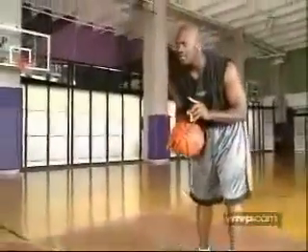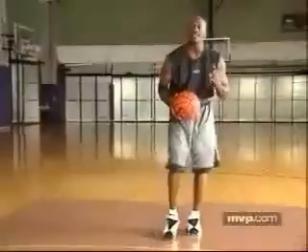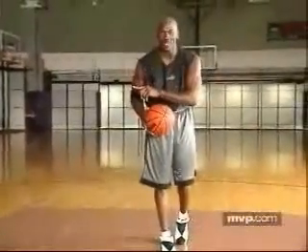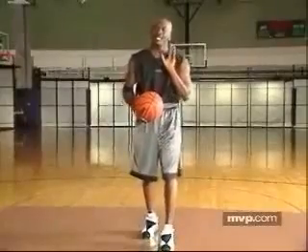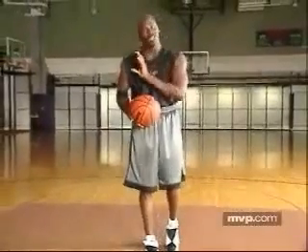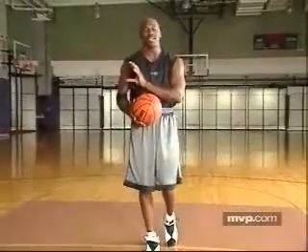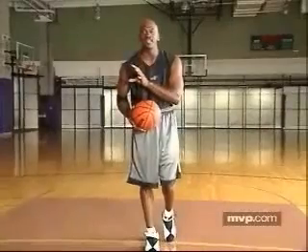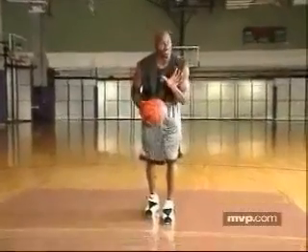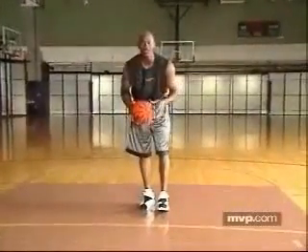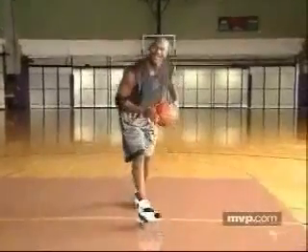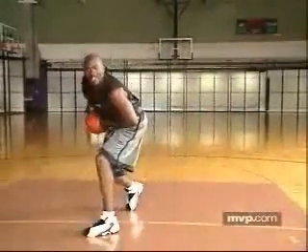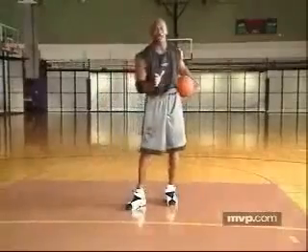Now, the good thing about an offensive player is you got to be able to go both ways. If you go one way, now you're limiting your options. The defense is going to read that, and then they have the advantage to try to limit your options. As an offensive player, you never want to limit your options. So when you're working on that move to do it this way, also do it that way. So now you can have two options.